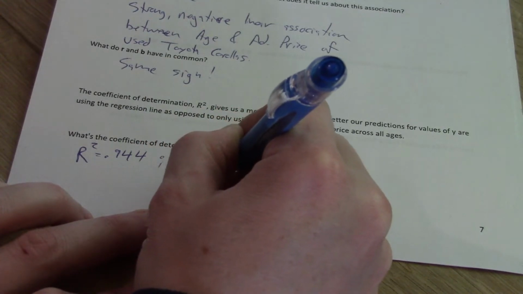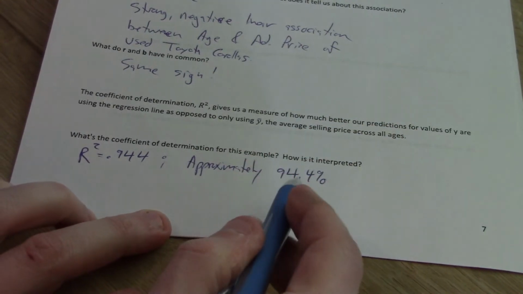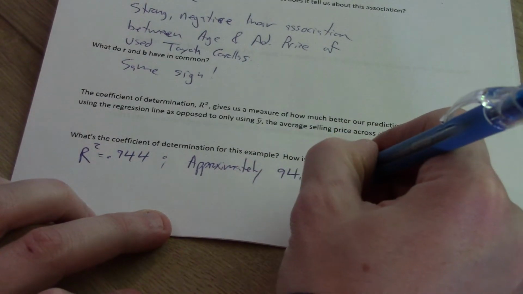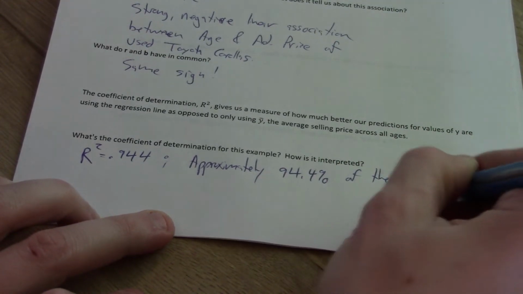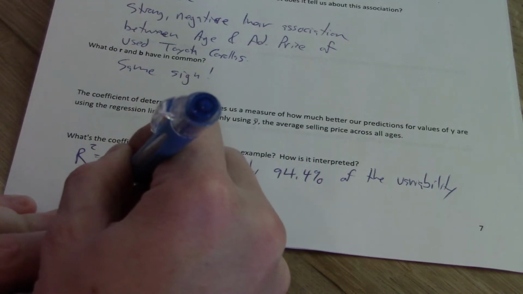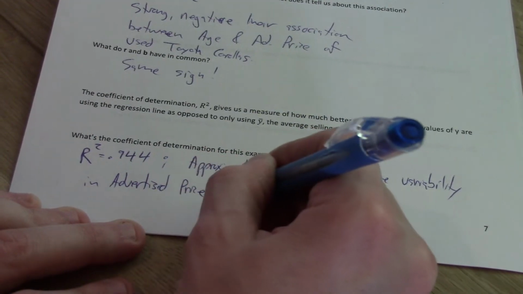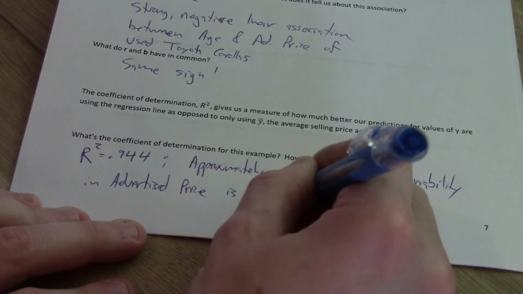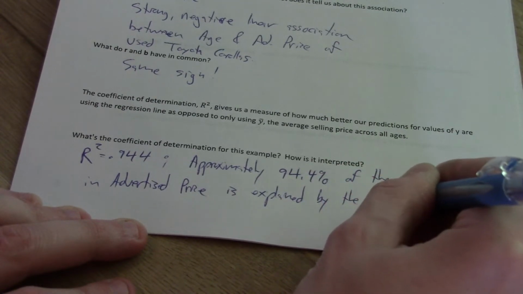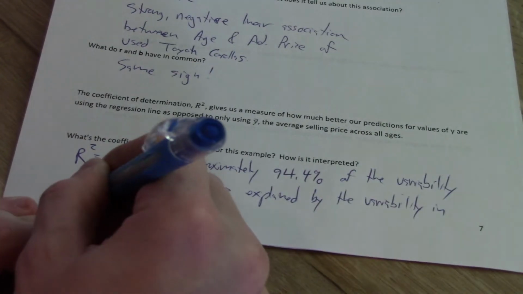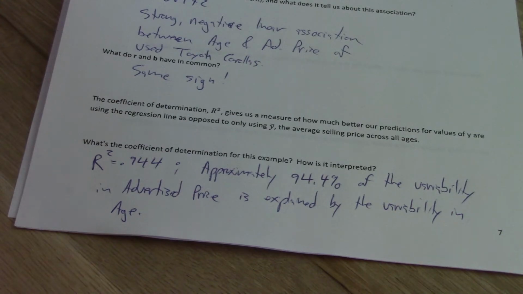Approximately 94.4%, so we're just converting R squared to a percent, of the variability in advertised price is explained by the variability in age.